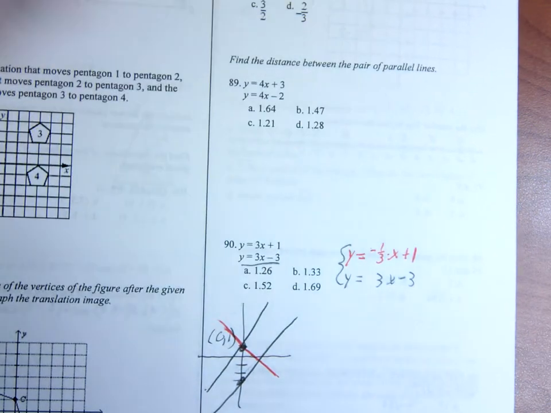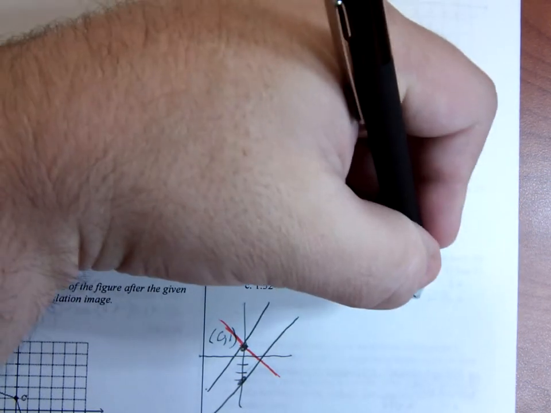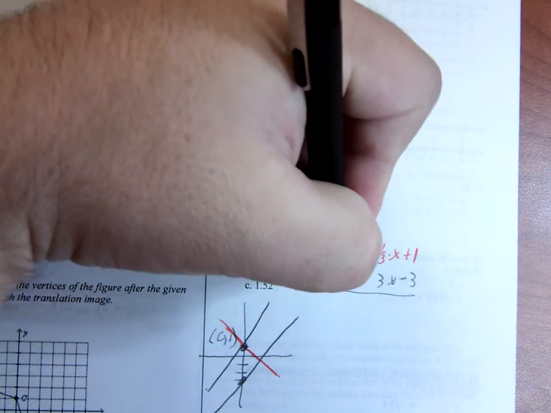So I need to now solve this system of equations. If you have the opportunity to use technology, you just write these two equations in your calculators, and there's an intersect function in your calculator, and it will give you the location of that second point. For our purposes, I'll solve it by hand. I'm going to use elimination, so I'm going to subtract these two equations.